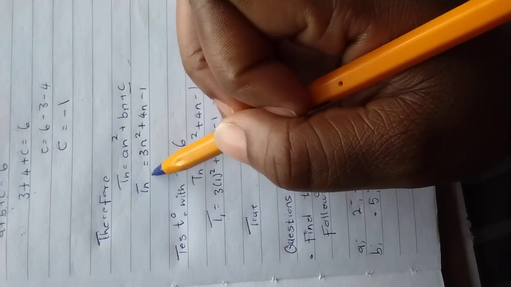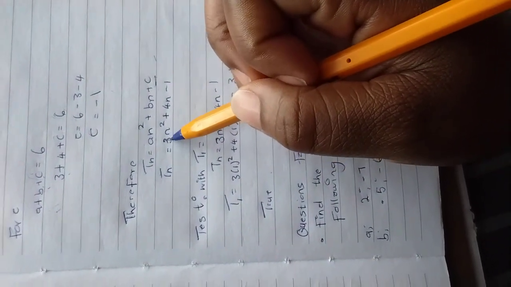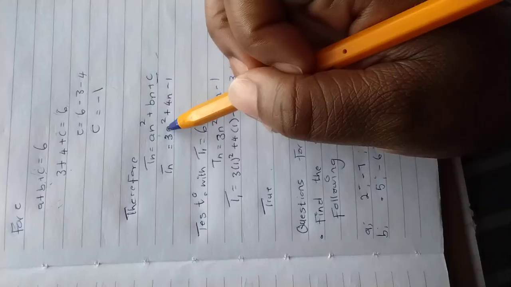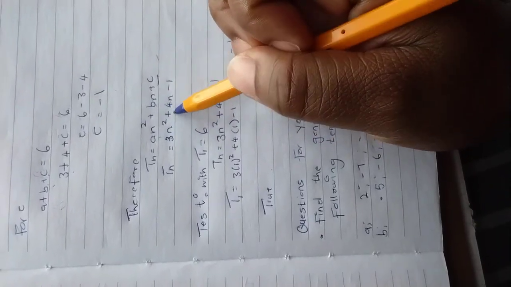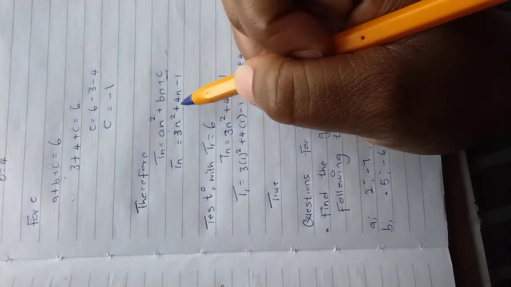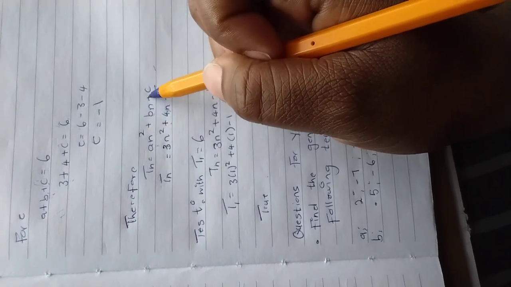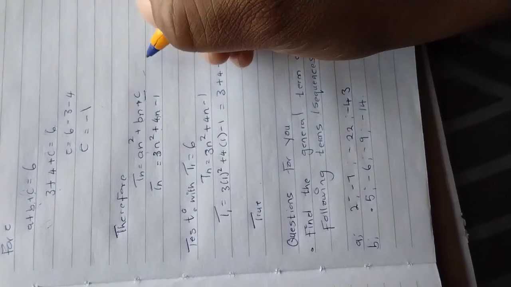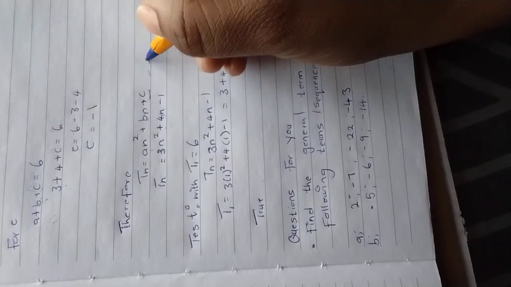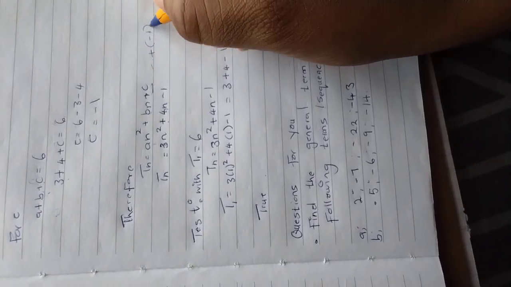So it's going to be Tn equals 3, the A that we calculated, n squared. For B, what is our B? Our 4, the one we calculated, and then the C, the sign changed from positive to negative, so it was supposed to be plus minus 1.